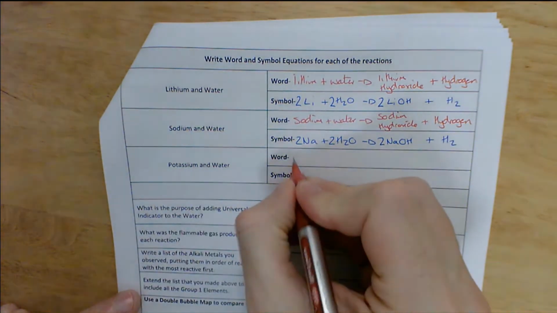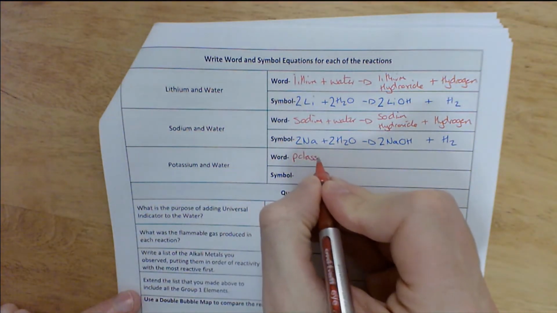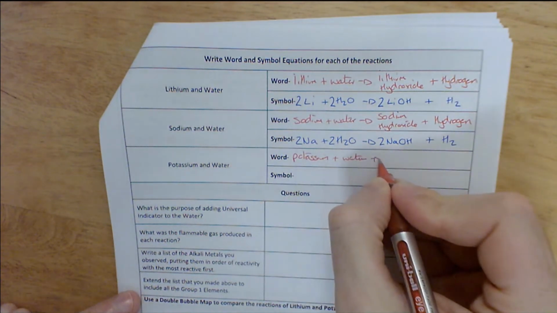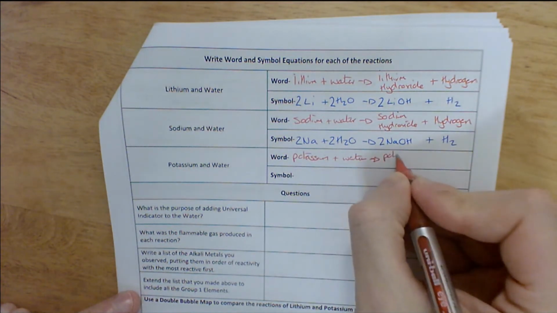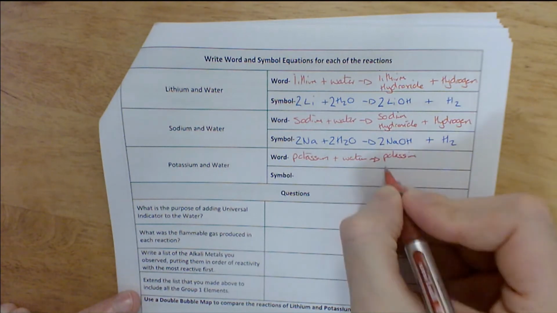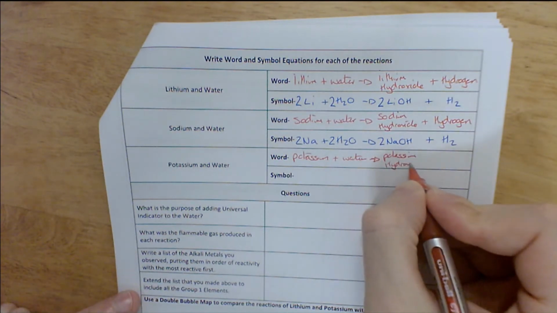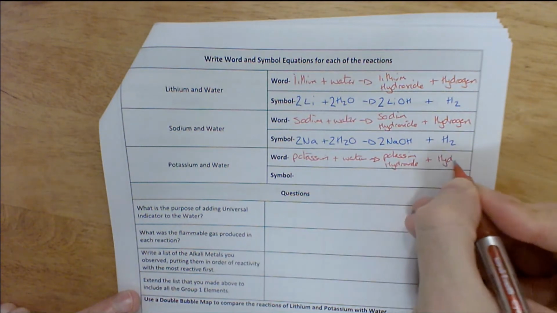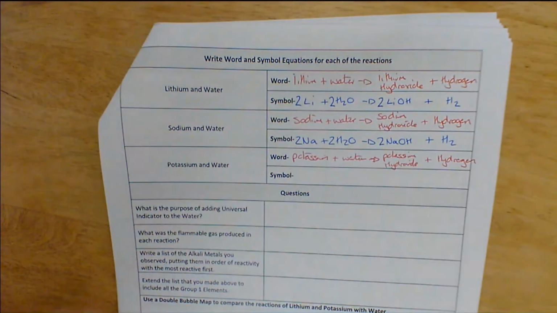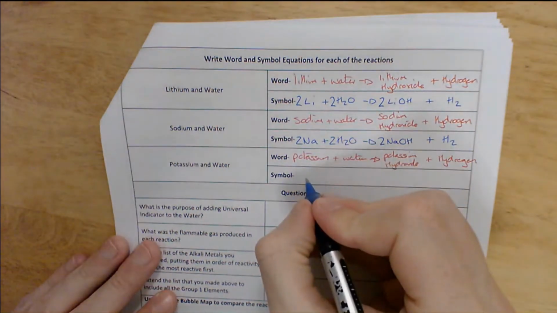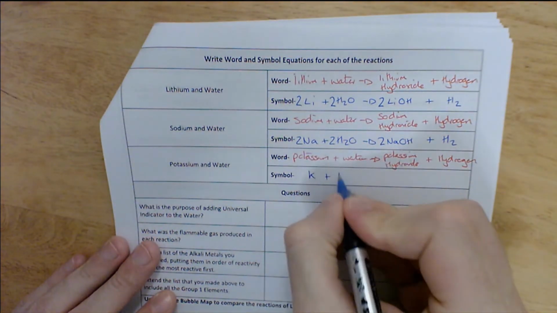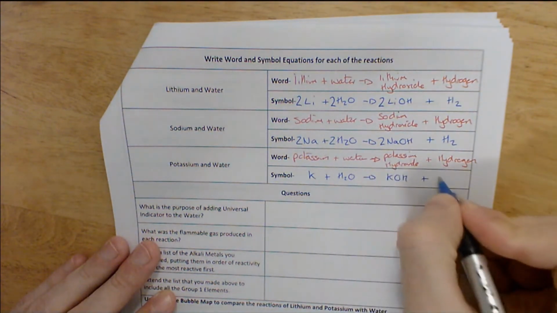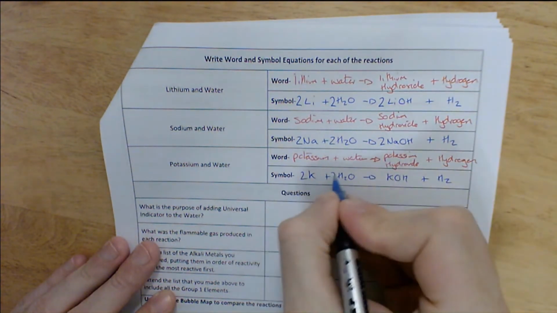So potassium plus water gives us potassium hydroxide. Again, that's why our indicator turned purple. And hydrogen, which is the gas that ignited. And our symbol equation, K plus H2O goes to KOH plus H2, and it's going to be balanced the exact same way.